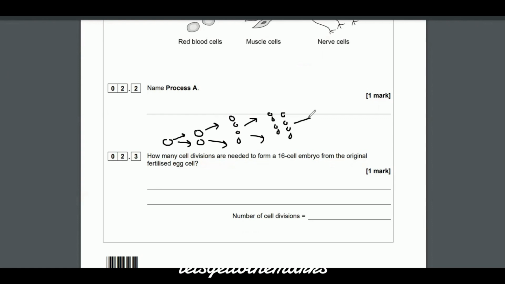Then they're going to divide again, and we're going to double. You could just do this in your calculator. You can see now I'm going to get to 16. So how many divisions total? We just call this one division, two divisions, three divisions, four divisions. So the cells have divided four times. The answer is four divisions, and that'll get you a mark.